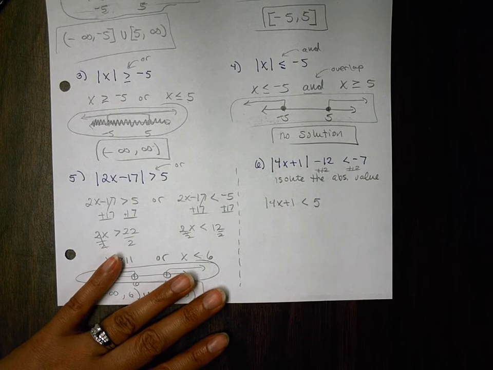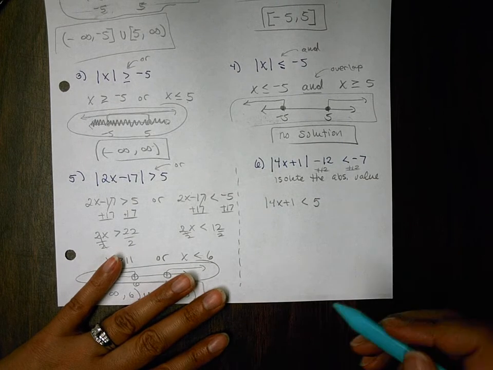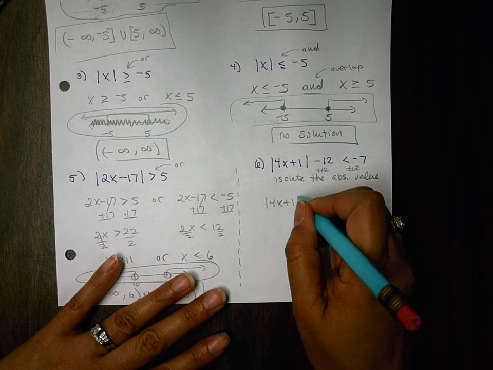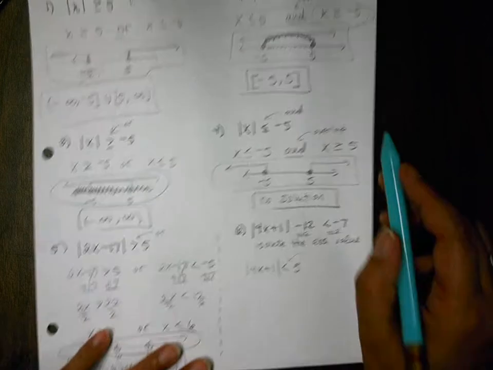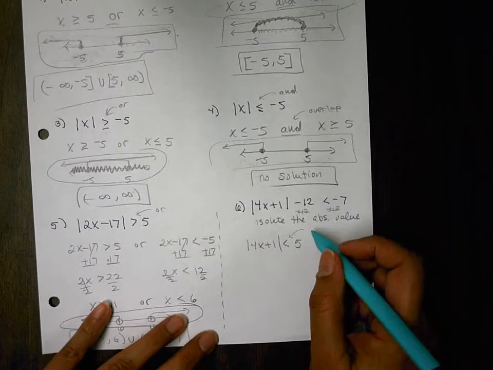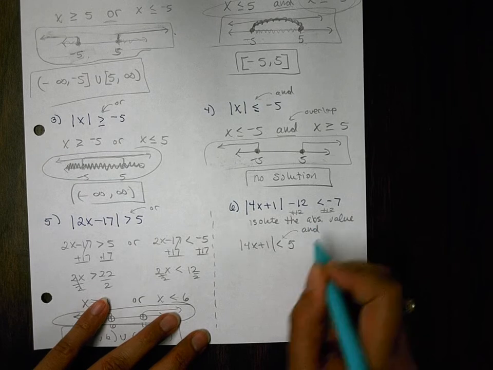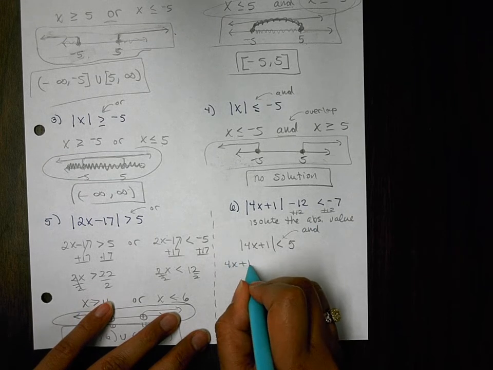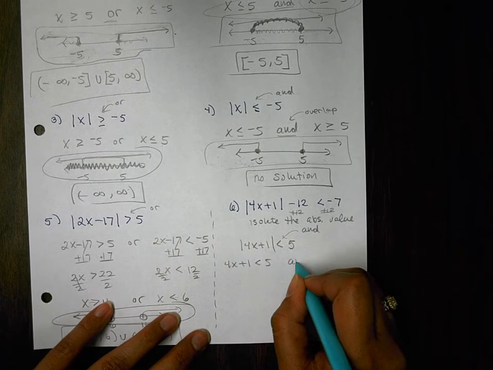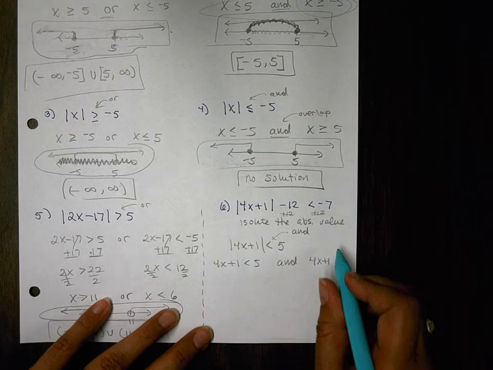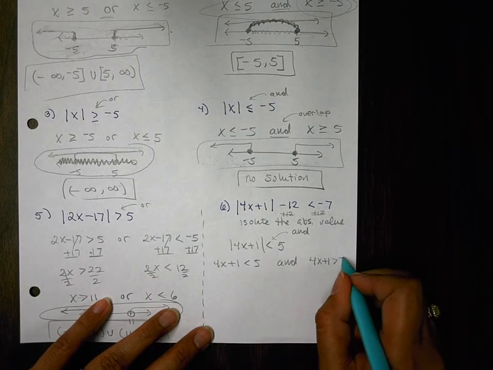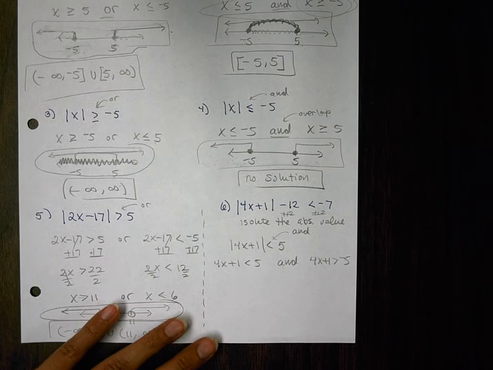So we're not going to use any shortcuts. We're actually going to go through and work it out. Okay, so here is where you look. This is less than, and less than is an AND problem. Doesn't matter if the equal bar is there or not. 4x plus 1 is less than 5, and 4x plus 1, we flip that less than to greater than, and that positive 5 to a negative 5, and now we're going to solve each one.